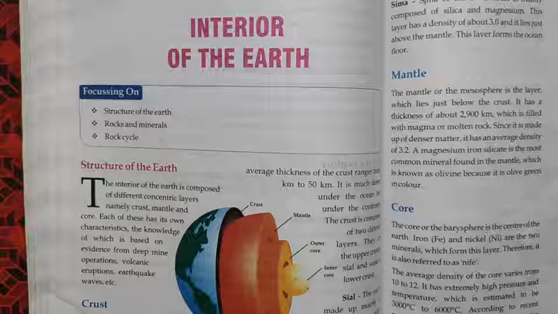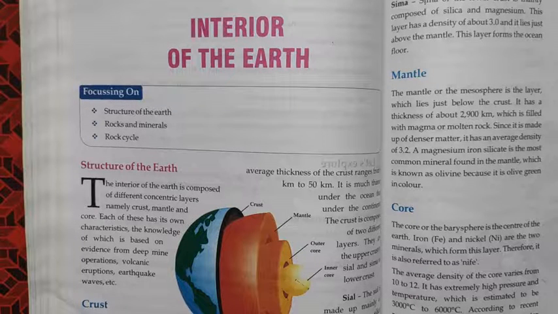So today our topic is interior of the earth, and we'll focus on structure of the earth, rocks and minerals, and rock cycle. So structure of the earth. So there are three layers of the earth. The first layer is called crust, second layer is called mantle, and third layer is called core.